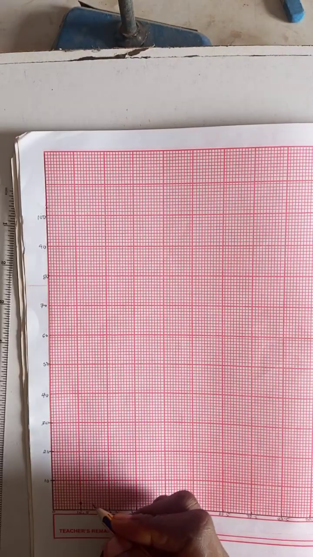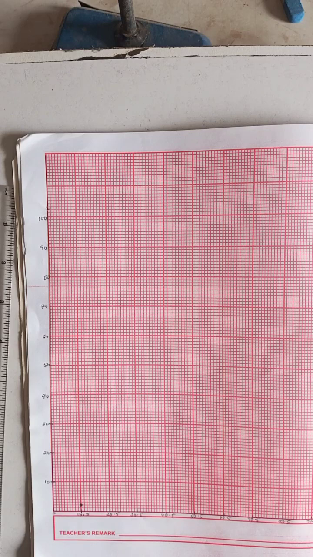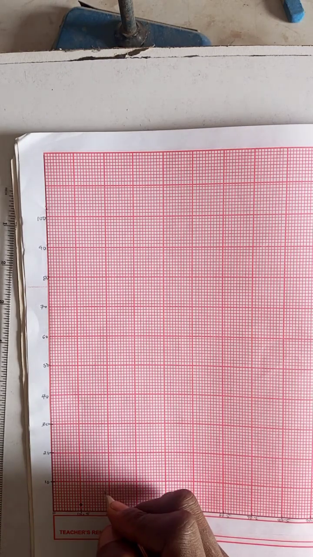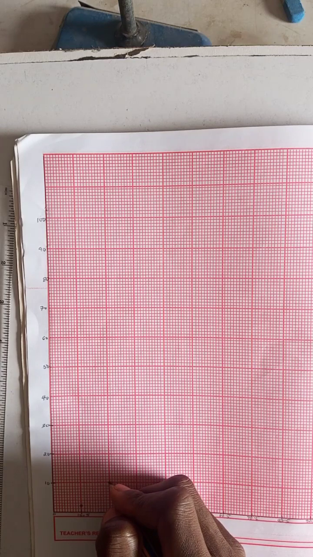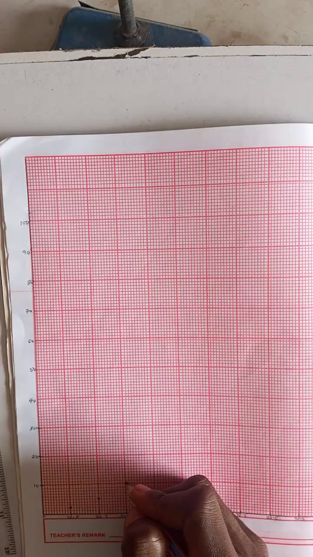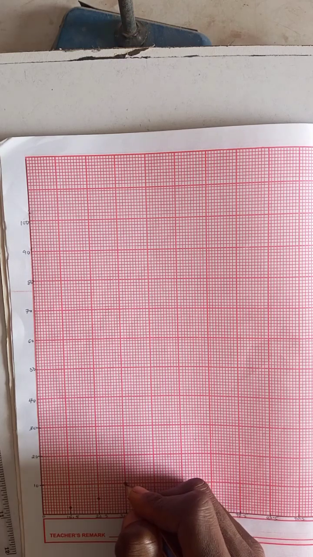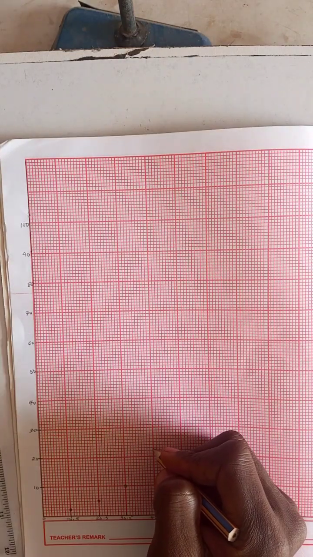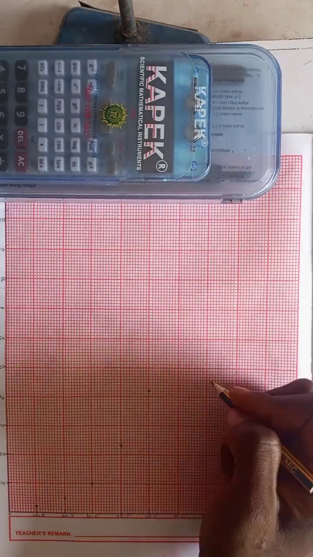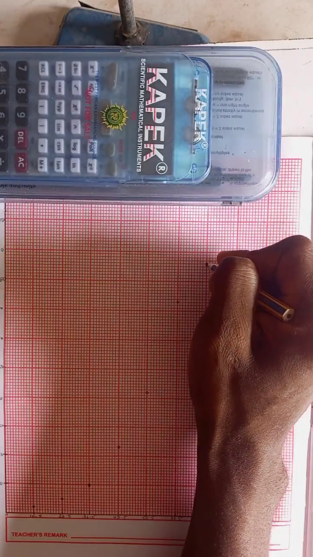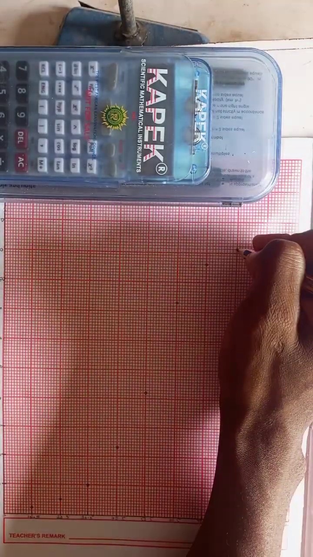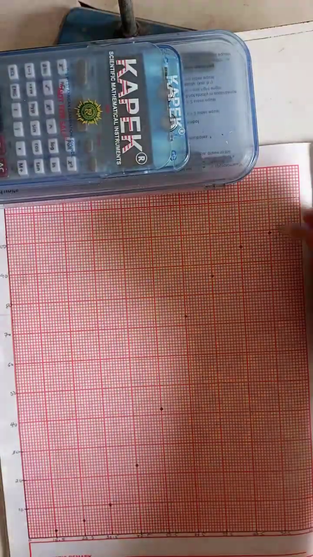The next thing is to plot the graph of your cumulative frequency against class boundary. We have cumulative frequency of 2 against 10.5 class boundary, and cumulative frequency of 5 against 20.5 class boundary. On and on, you graph your work. As soon as you're done locating all those points, you should be able to join them using a flexible material.